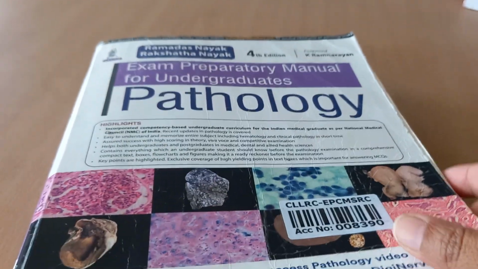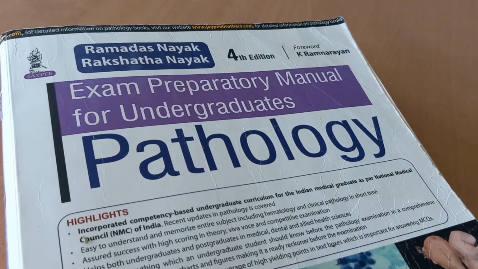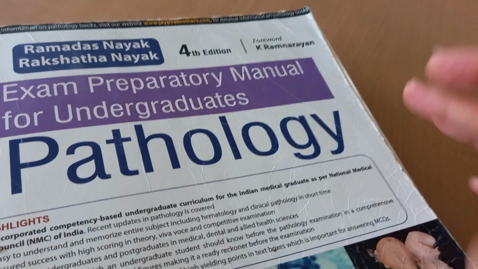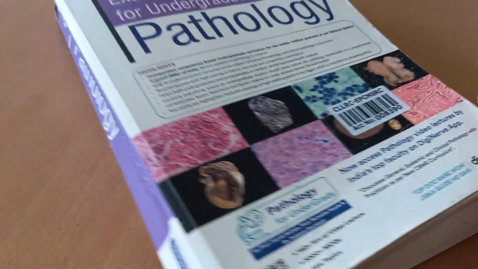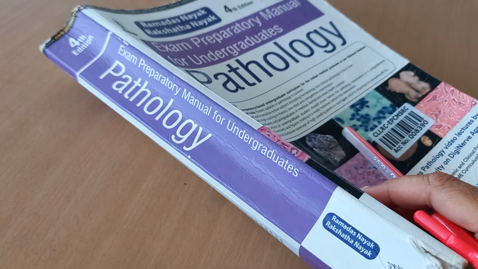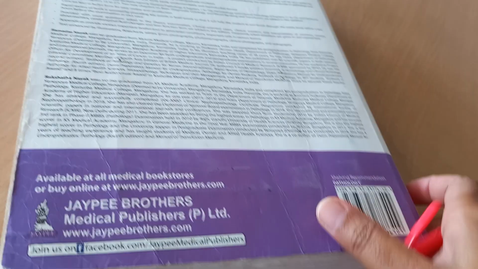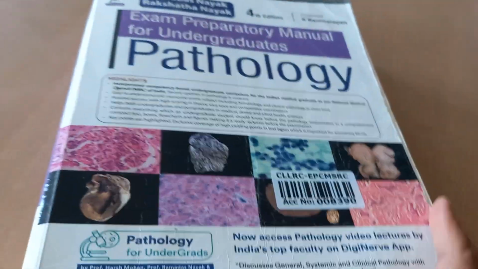Hello people, in this video let us look at this book, Exam Preparatory Manual for Undergraduates by Ramdas Nayak and Rakshata Nayak. This book is used by students, that is why we are covering it. Otherwise we would recommend a proper textbook. And this is no smaller in size than your textbook. So anyways, let's look at it as a review.